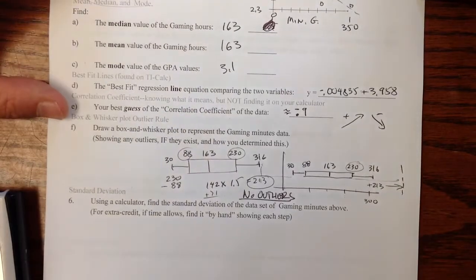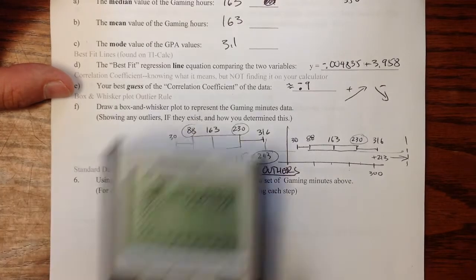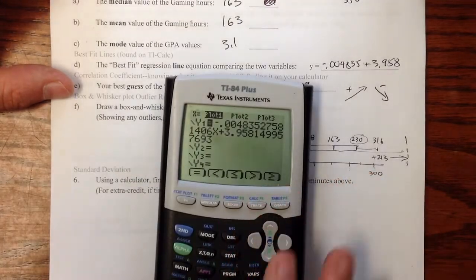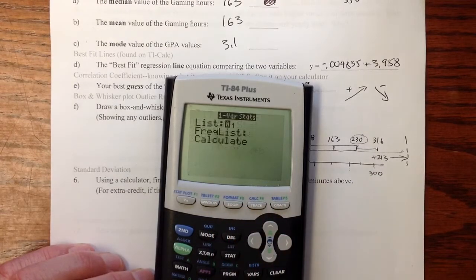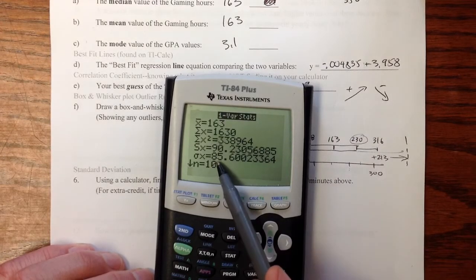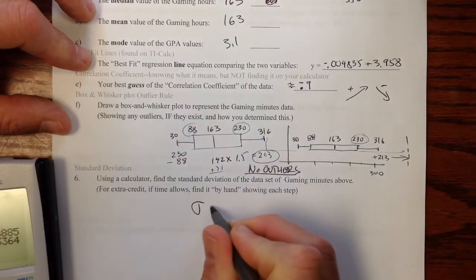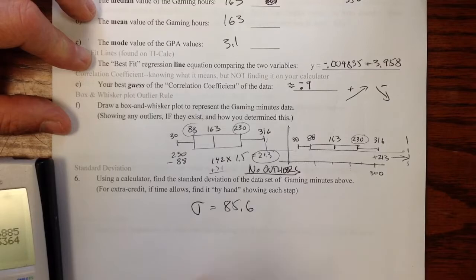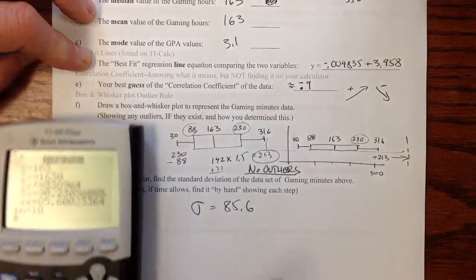All right. Using a calculator, find the standard deviation of the gaming minutes above. Okay, and that's what we did. Oops, I did it badly. Stat, calc, and there it is. The standard deviation is this number, 85.6. Standard deviation is 85.6. Make sure you do not use the Sx number. Okay, that was in one of the review tests. We're not doing that. Not this time.